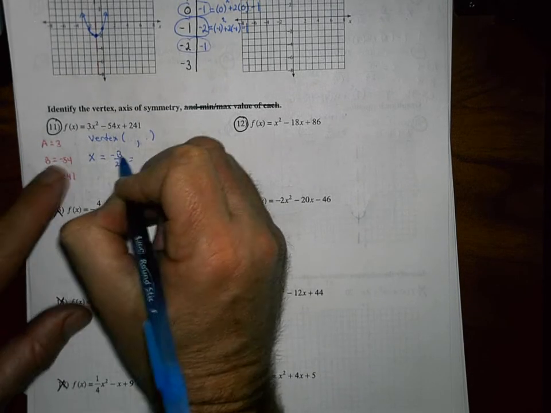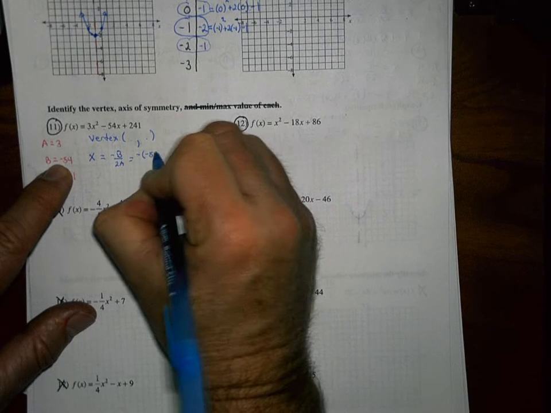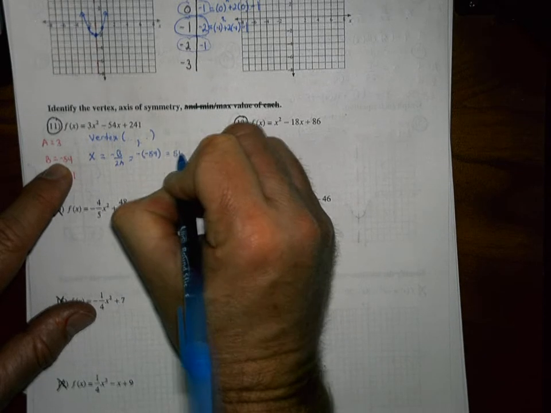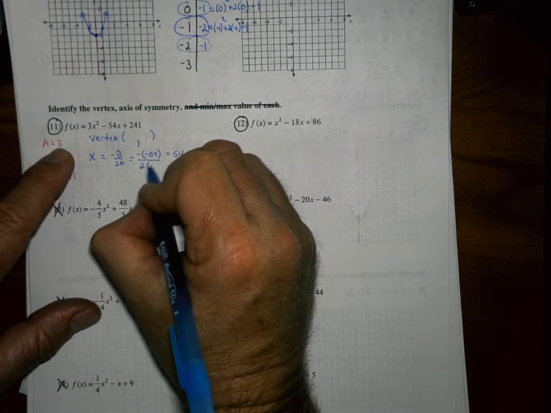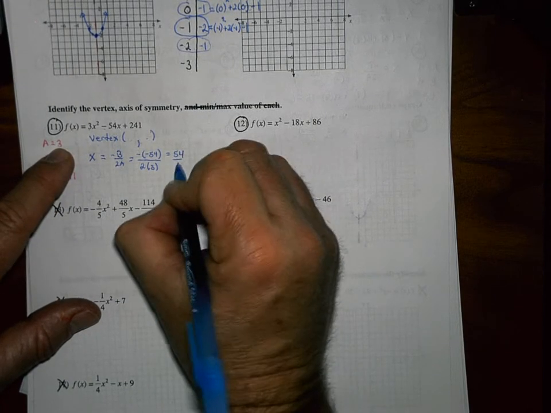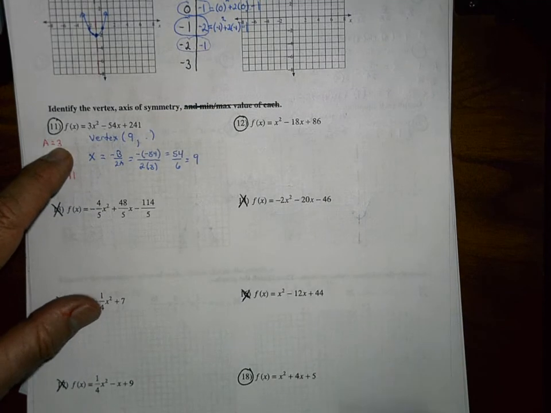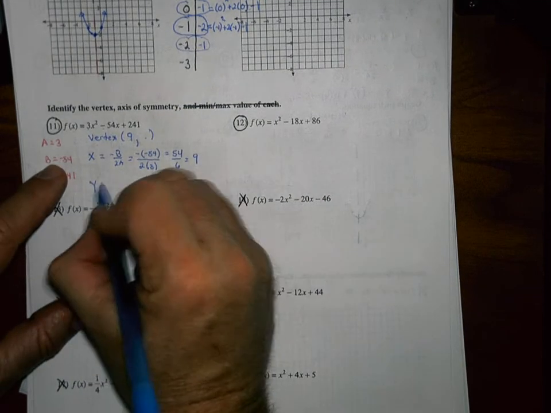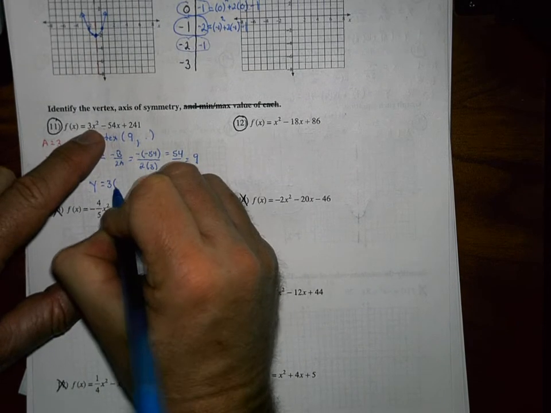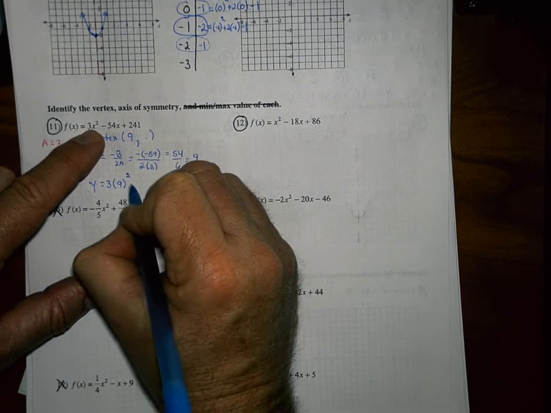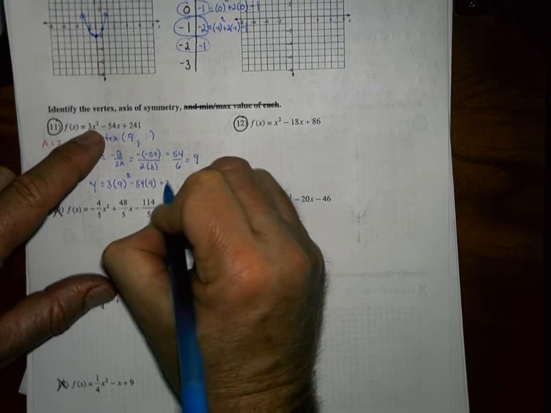B is already -54, so I get -(-54), which is 54. Then I'm going to divide that by 2 times my a value, which is 3. That's 6. 54 divided by 6 gives me a vertex x value of 9. Now to find the y value of the vertex, I substitute 9 into the equation. So I get 3 times 9 squared minus 54 times 9 plus 241.